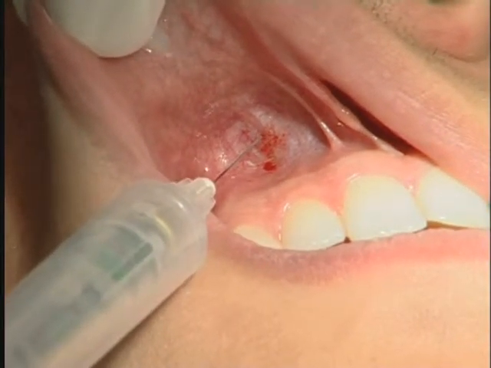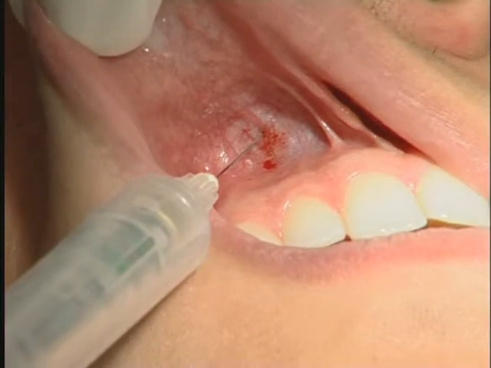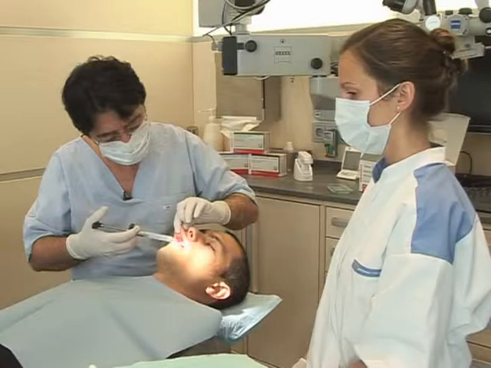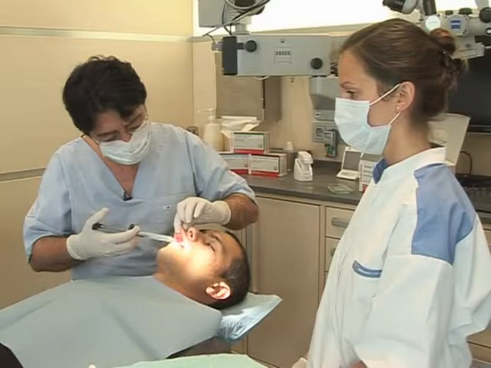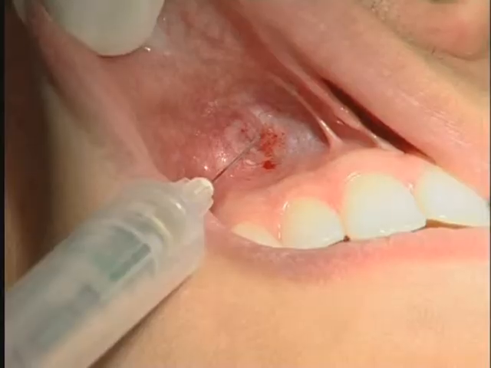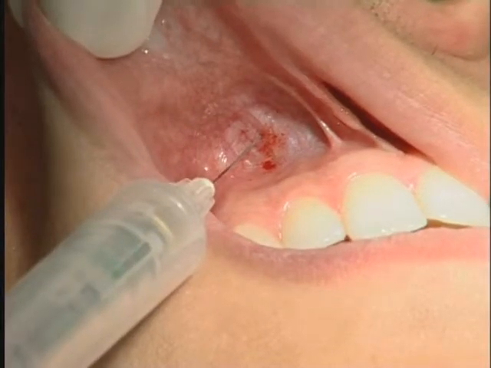After injection of a few drops of the solution, the needle is pushed towards the apex. On contact with the bone, the needle must be withdrawn slightly to avoid subperiosteal injections, which are painful and will cause post-operation pain.